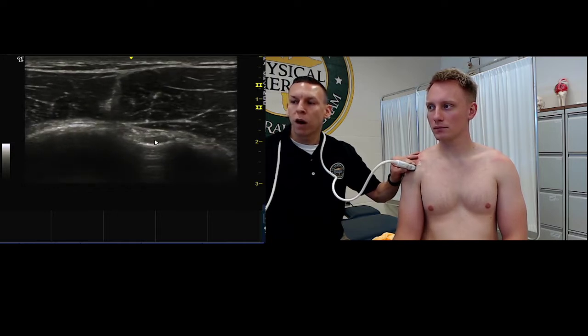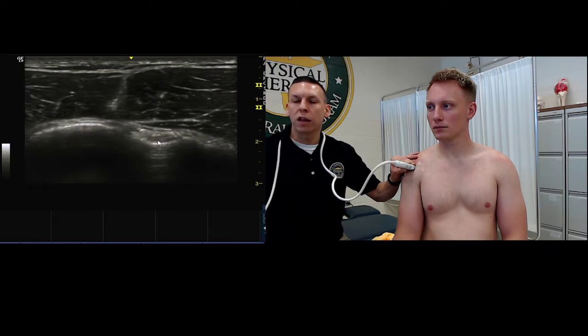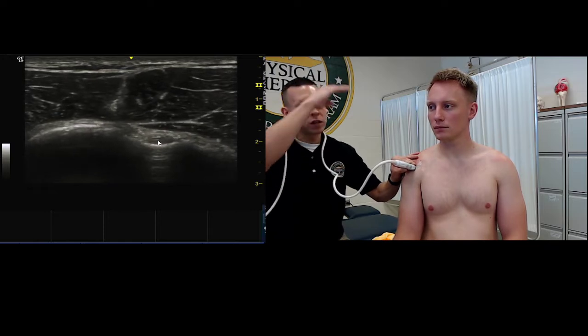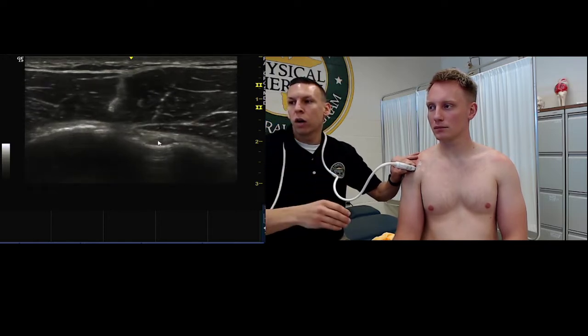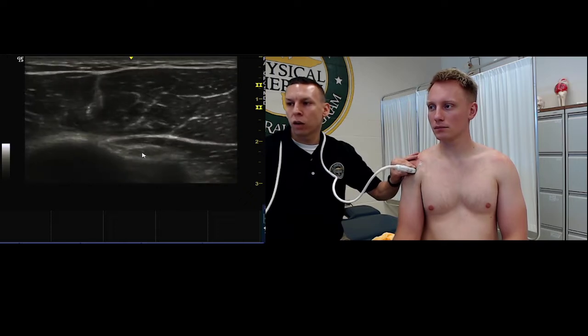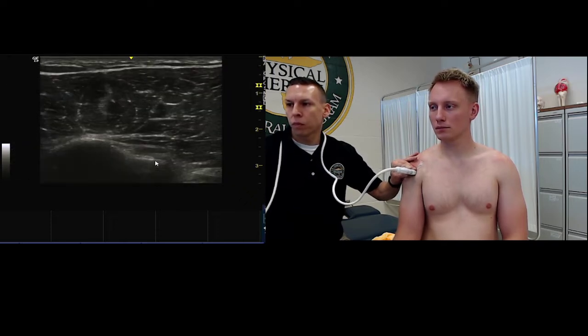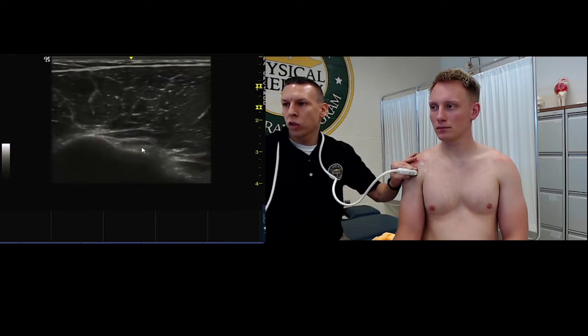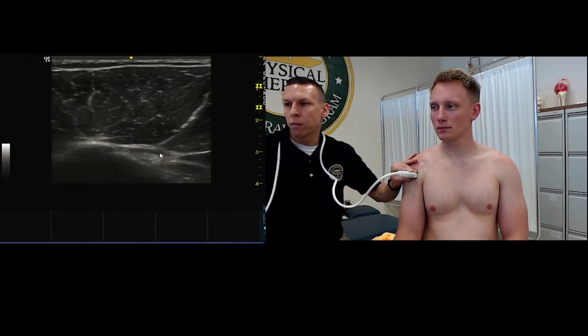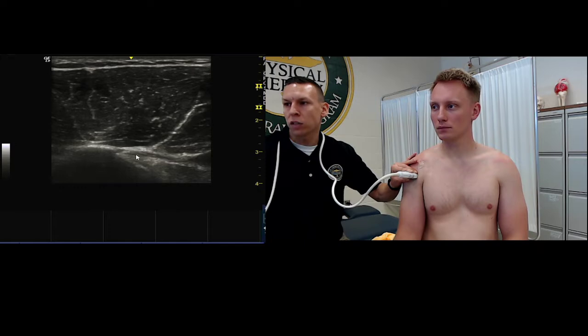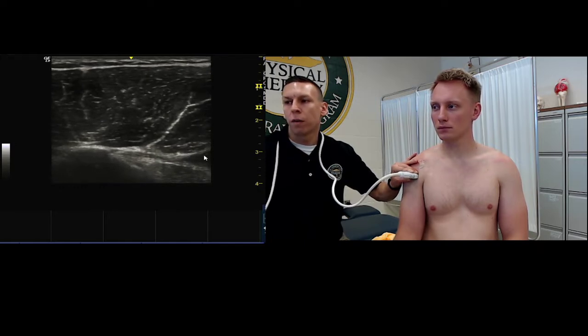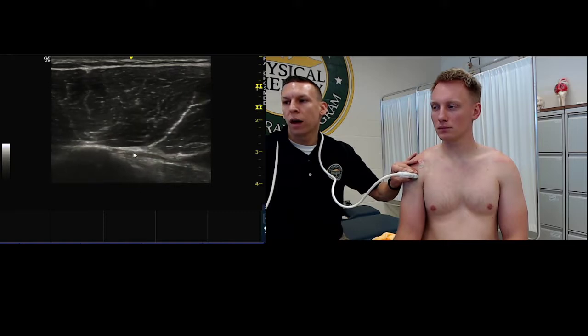Once we've identified it, we want to slide the probe both cephalad and caudal. And if we start going caudal, we're going to change our depth a little bit. Further down, you'll start to see a tendinous structure going from medial to lateral, and that's going to be your pec tendon.